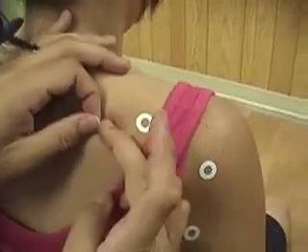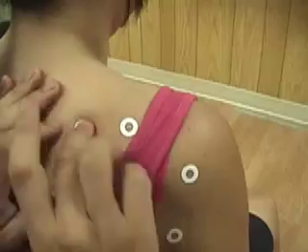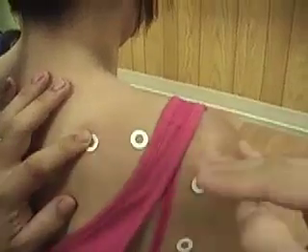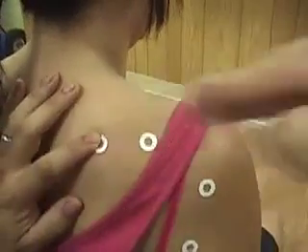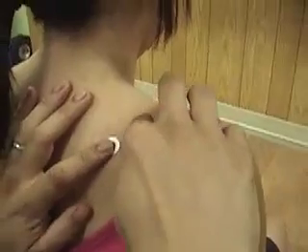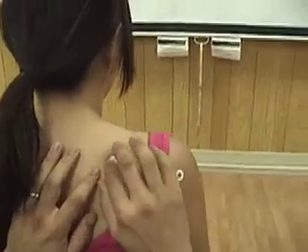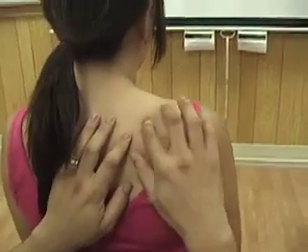It should be a little bit below SI12 because the scapula is not going straight across, it goes this way. SI12 is above the scapular spine. SI13 is also above it, but because the scapular spine angles down this way, it's going to be a little bit lower. So this is SI12, SI13.